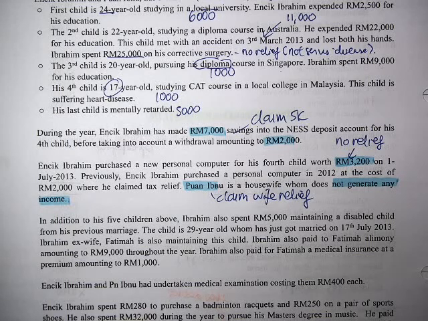Now in addition to his 5 children above, no problem, Ibrahim also spent 5,000 ringgit maintaining a disabled child from his previous marriage. Now this child is 29 years old and has just got married on 17 July 2013. Now the ex-wife Fatima is also maintaining this child. Ibrahim also paid Fatima alimony amounting to 9,000 throughout the year. Ibrahim also paid Fatima a medical insurance at a premium of 1,000.